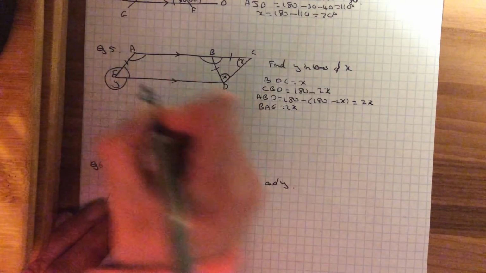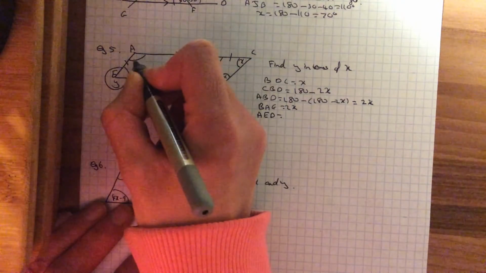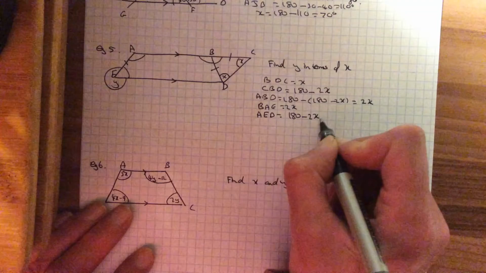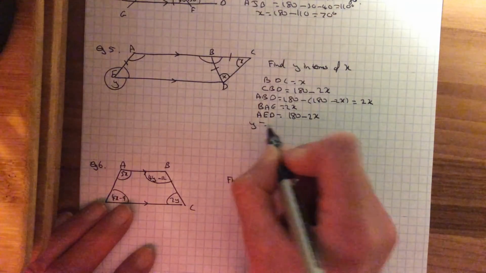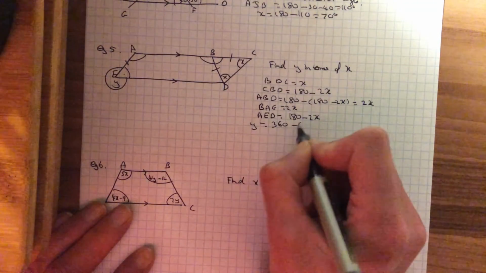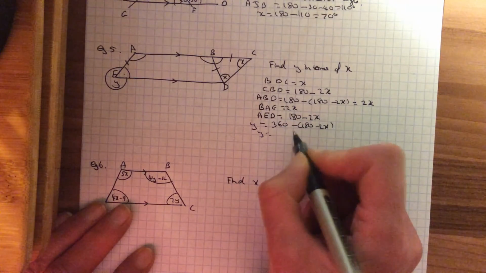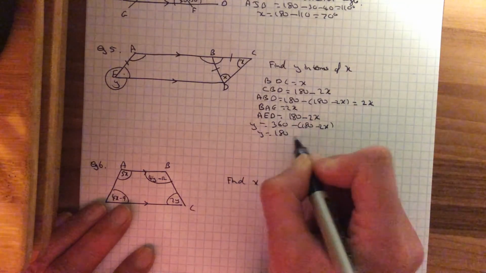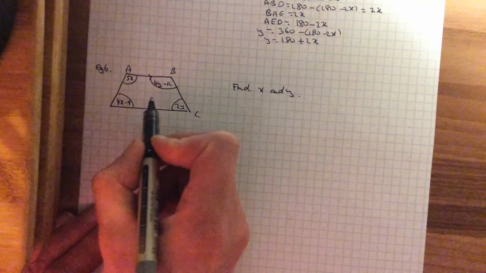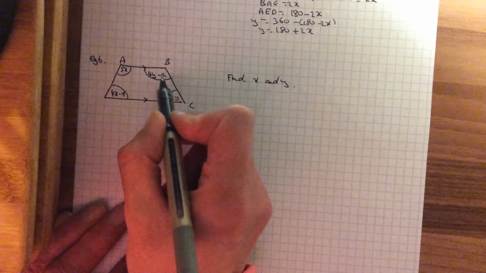The one on the bottom here, so angle AED, if you remember, between parallel lines adds to 180. So it's 180 minus 2x. And now I want y. So if I know this angle, y is going to be 360 minus that one. So 360 minus 180 is 180, minus minus 2x becomes plus 2x. And the last one I've got to look at here is quite a simple one. It looks complicated, but it's quite easy.